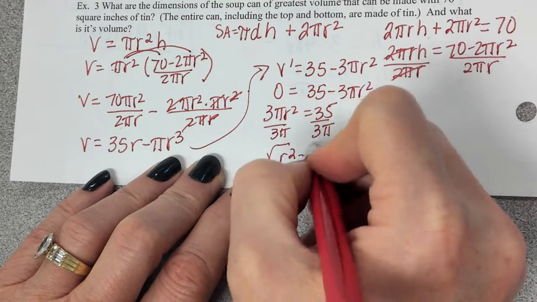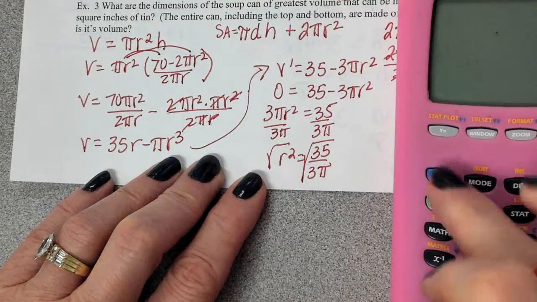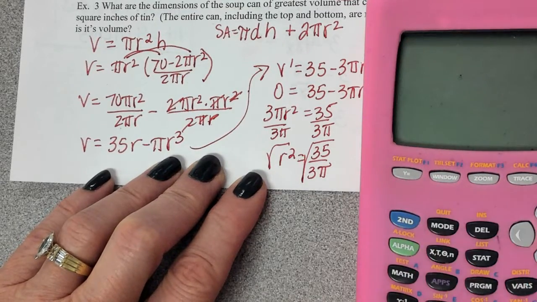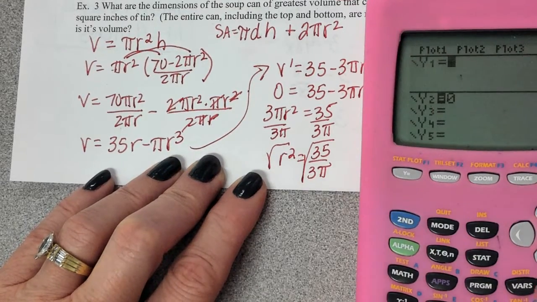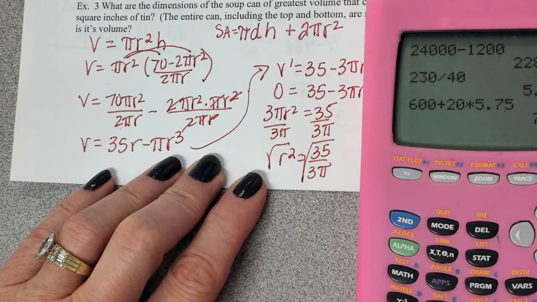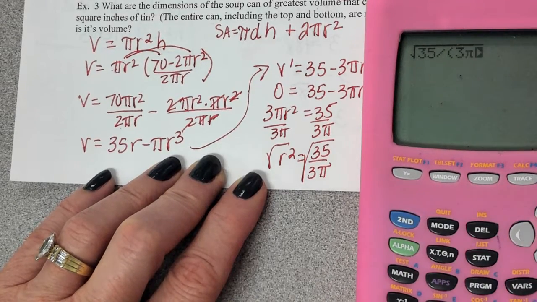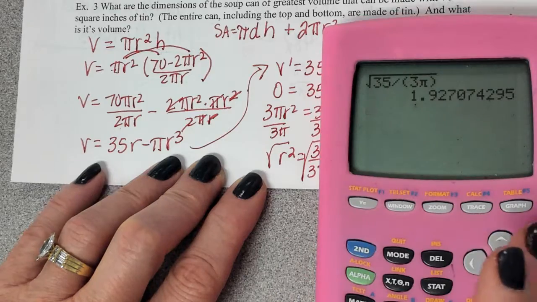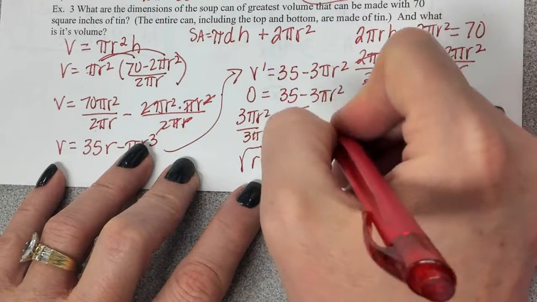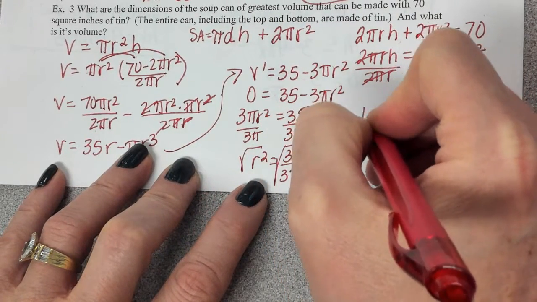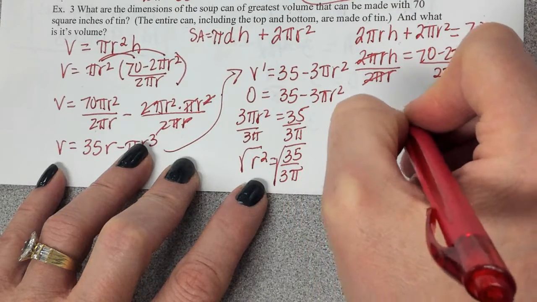I'm going to have to take the square root of that whole thing now. So second square root of 35 divided by parentheses 3 pi. Got to be careful with that, guys. I have to use parentheses around that 3 pi so it divides by the whole thing. And I get 1.93. So the radius is going to need to be 1.93 inches.